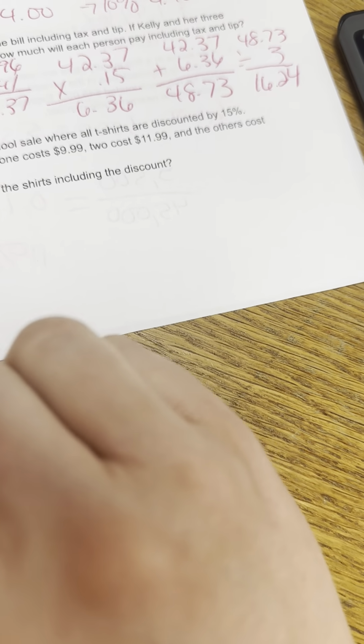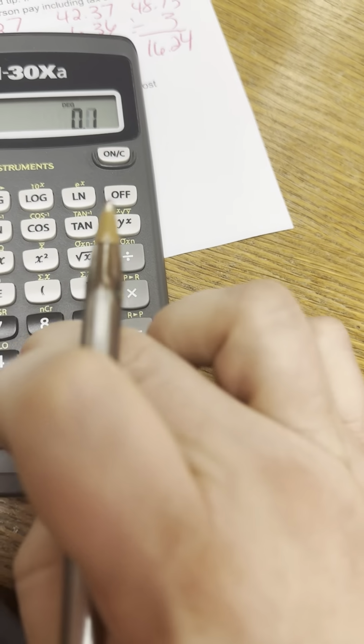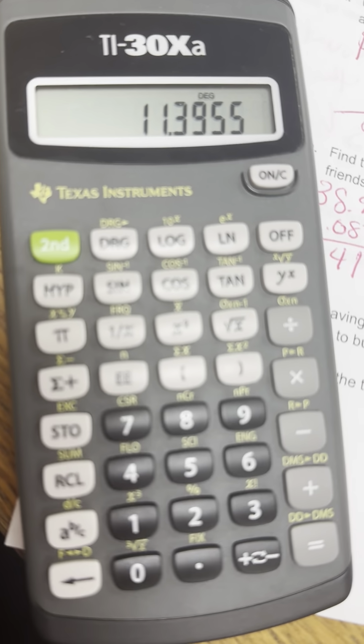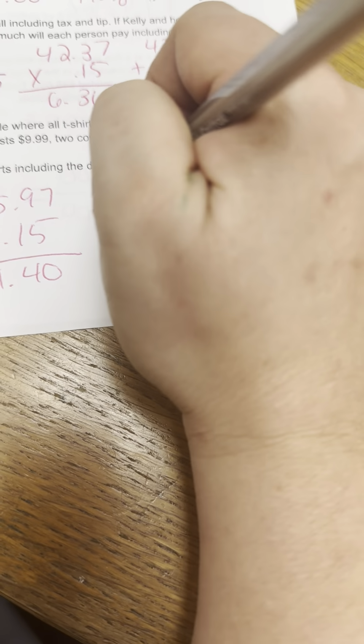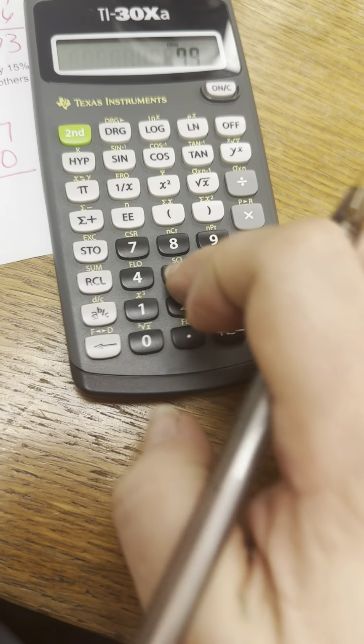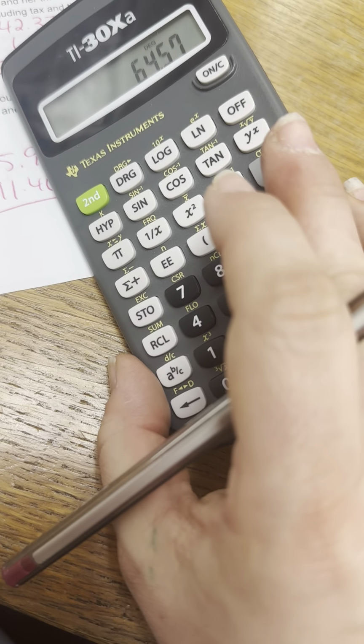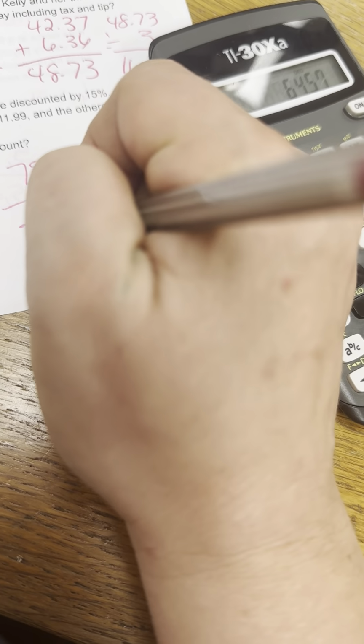All right, so the discount then is 15%. So we have $75.97 times 0.15 is $11, and we're going to round that to 40 cents. So if we take the $75.97 and subtract that discount, our total then comes to $75.97 minus $11.40 is $64.57. Right.